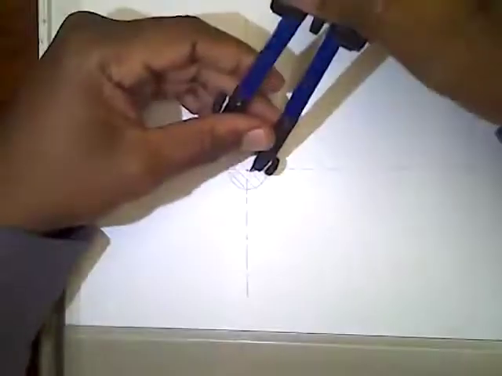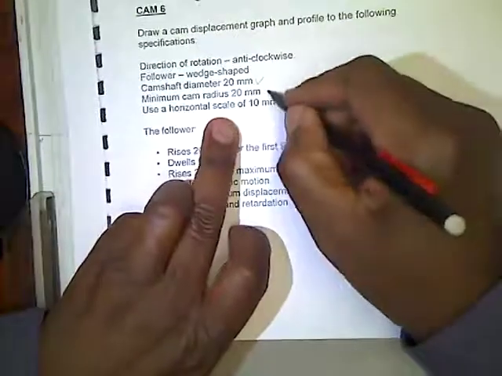There is my 20 millimeter radius. Minimum cam radius is done.